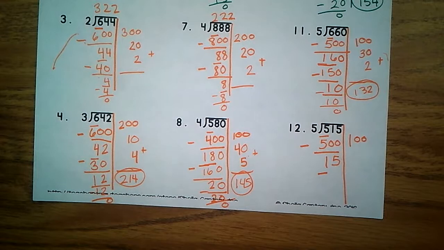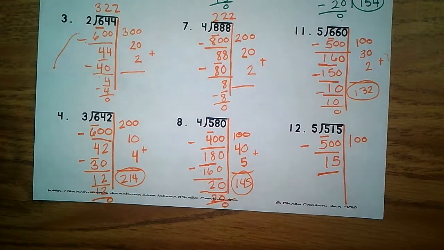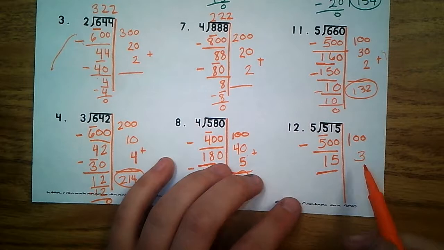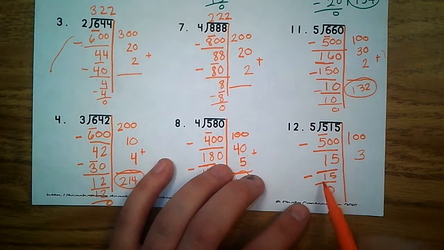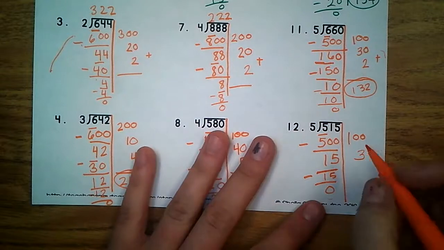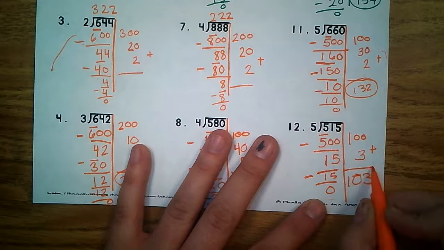Underline the 1. Can 5 go into 1? Nope, so we're going to underline both numbers. 5 times what equals 15? I know that 5 times 2 is 10. 5 times 3 gives me 15, so I'm going to put my 3 on the side. 5 times 3 is 15. Subtract, and I get 0. Remember, if this number is a number other than 0 and less than the divisor, it becomes our remainder. Add up the partial quotients, and we get 103 as our final answer.